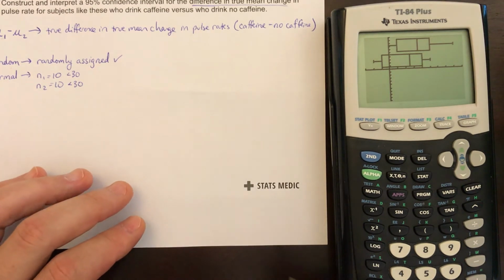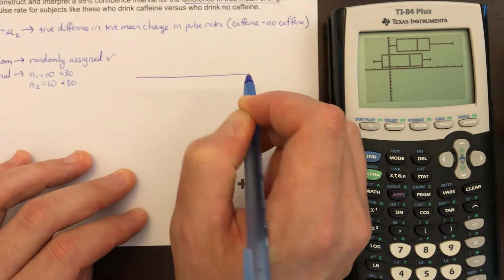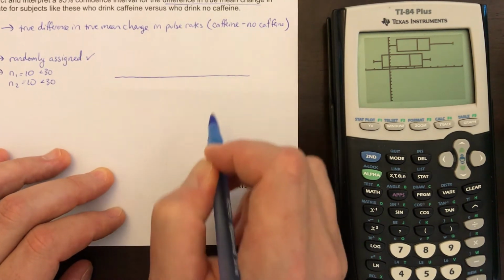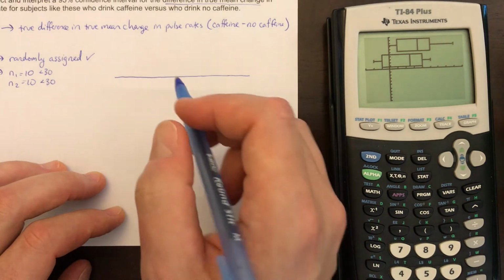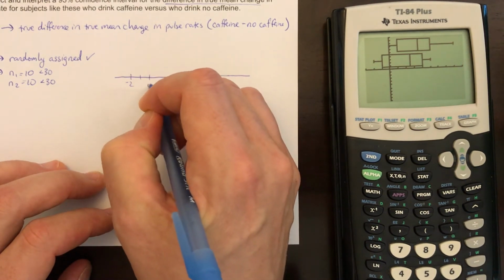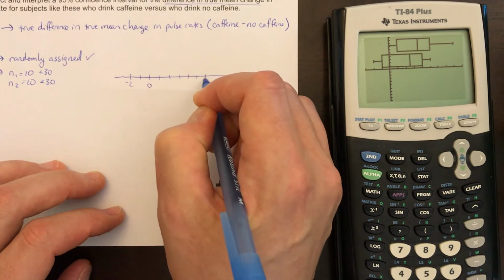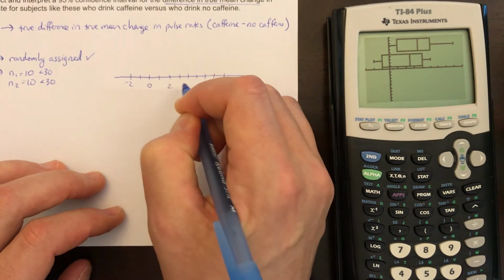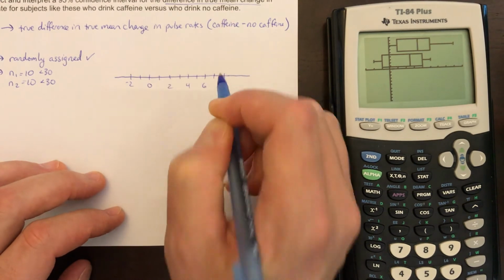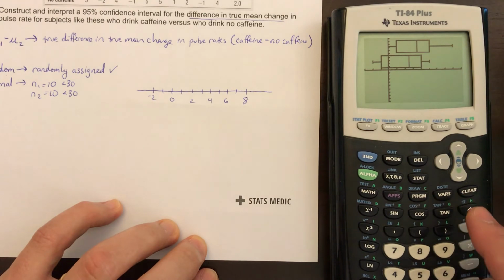Okay, so I'm going to draw a number line. Our negative values went as far as -2, then 0, and then we went up to 8. I'll go ahead and number every 2 here. If I'm doing this on the test, I do want to be accurate.